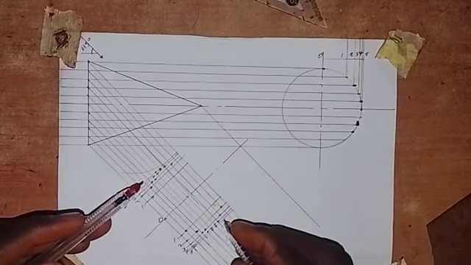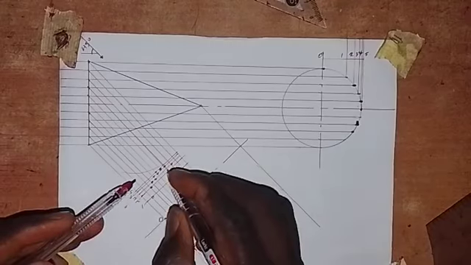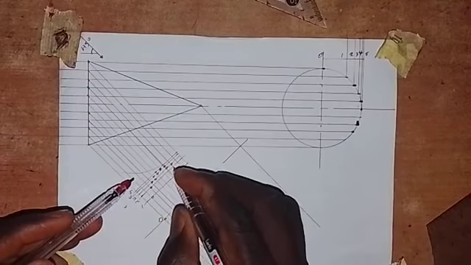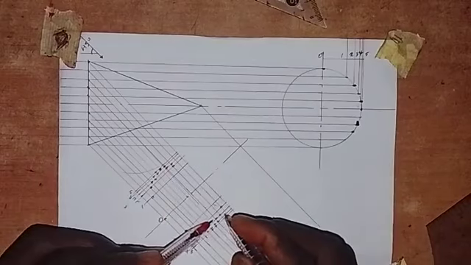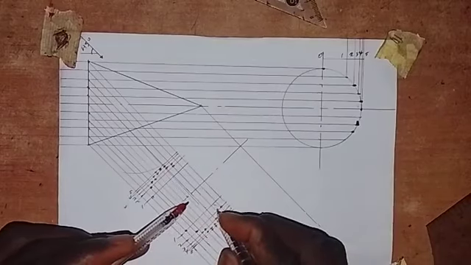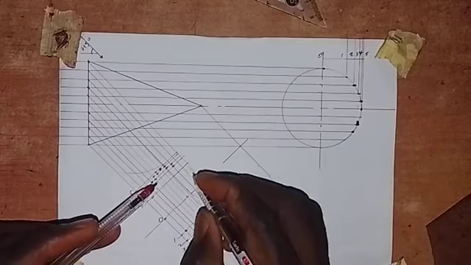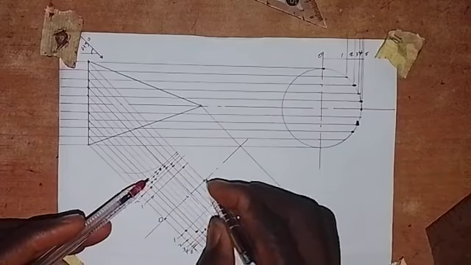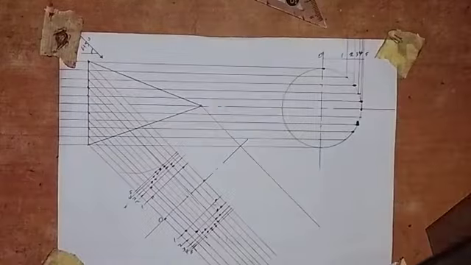So this is 3, so this will be 3 here, so this will be 2, and this will be 2. Okay, then I have this to be 1, this is 1, then we have 0. Okay, so that's it.